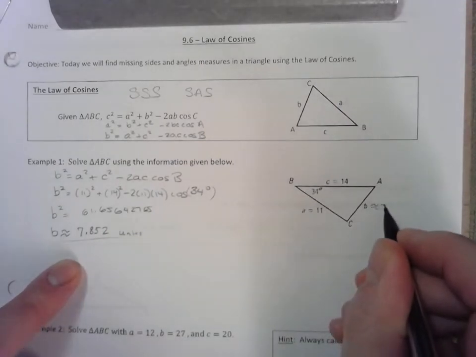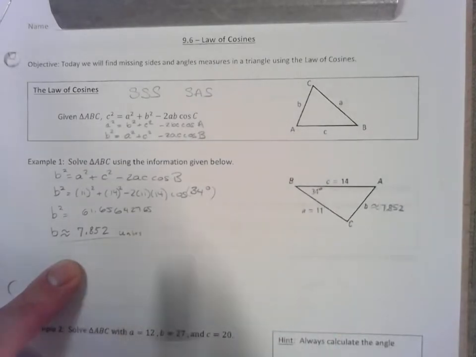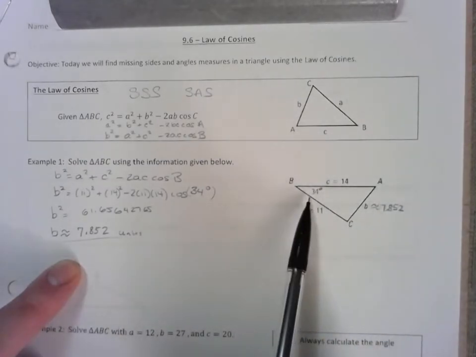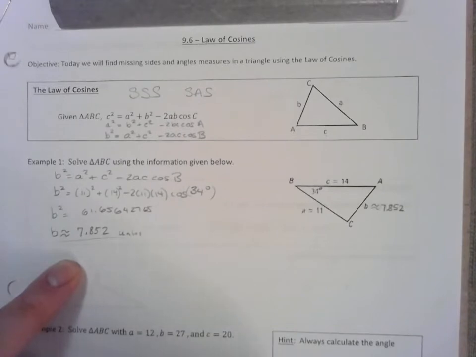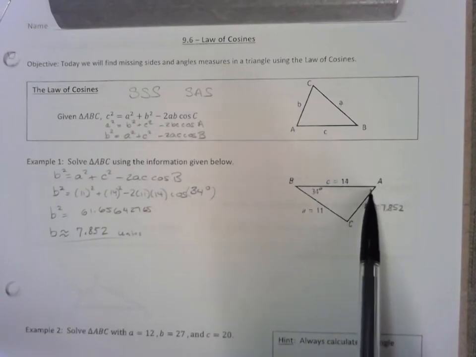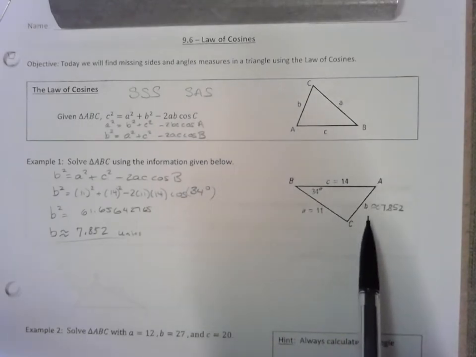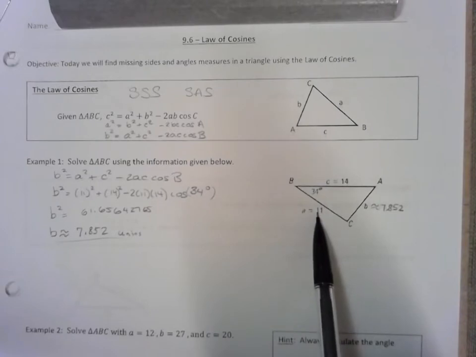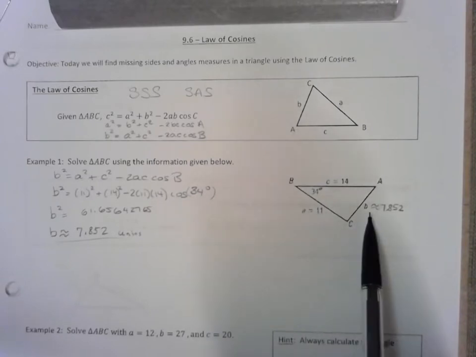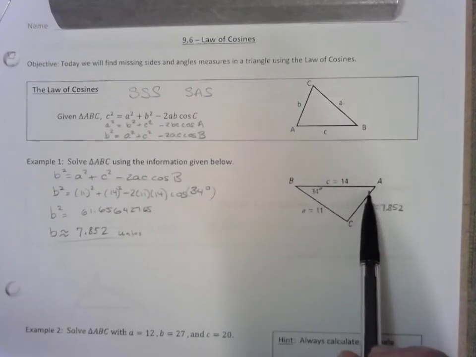Now here's why I'm going to spend the rest of the time just doing this one exercise. When you get into this situation, I can use the law of sines now that I have a side length across from a known angle. But we're in a bad position here, and I'll explain why. If I was going to say, let's find angle A, and I was going to use the law of sines, this is what would happen. I would have angle A, I need to use the 11 and the 14 and find angle A.